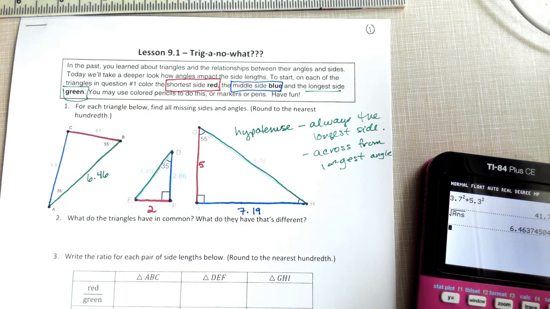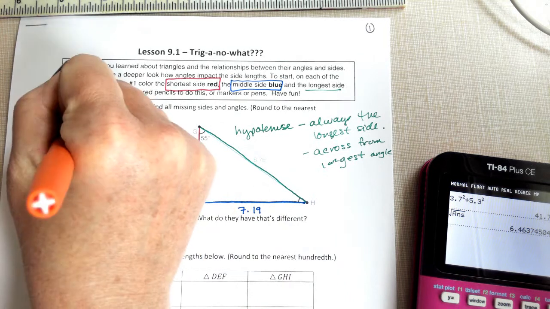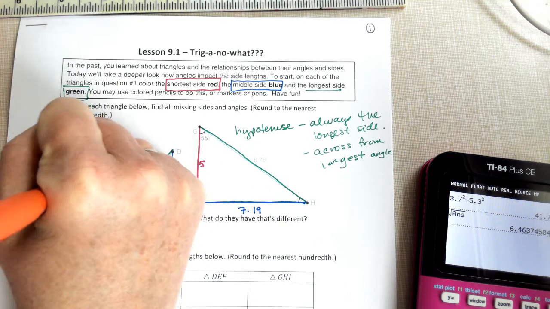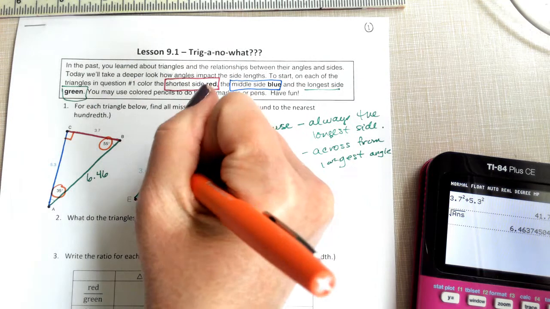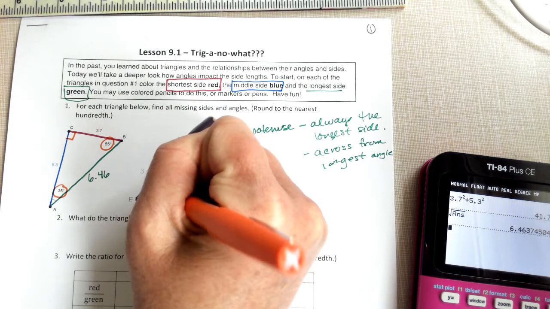Okay, so what do all these triangles have in common? What do they have that's different? Okay, so a couple of things that I hope you're starting to recognize is that all of the triangles have the same angles. So this was a right angle, this is 35, this is 55, 35, so then that has to be 55, that's a right angle. That's a right angle.